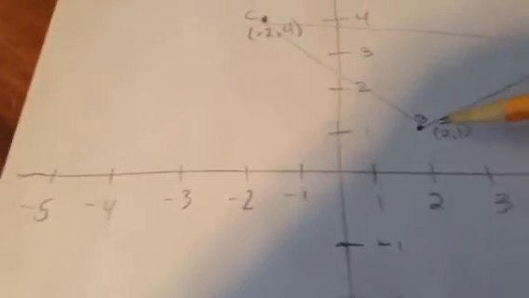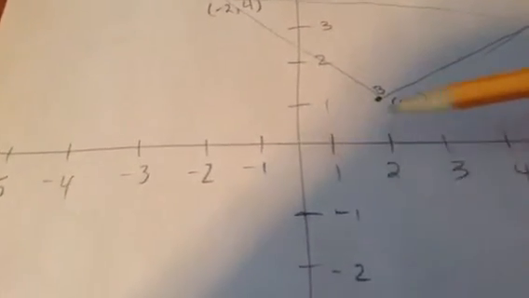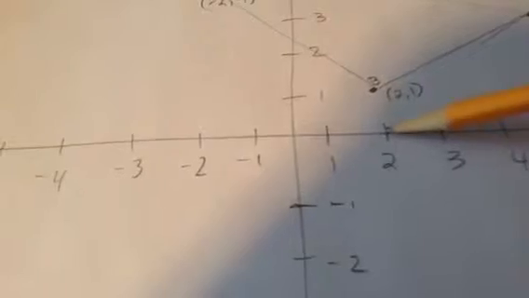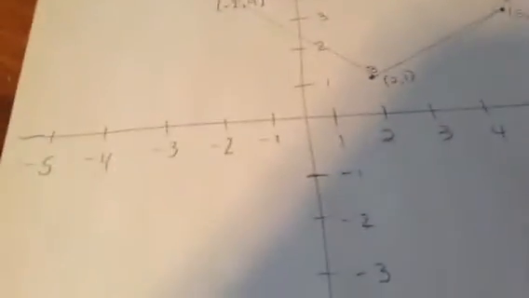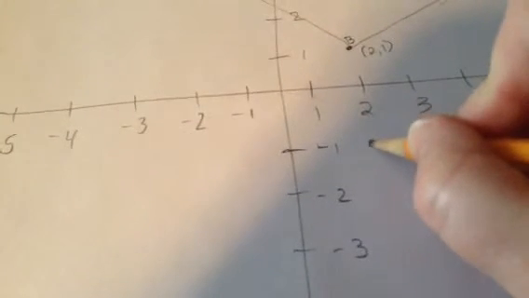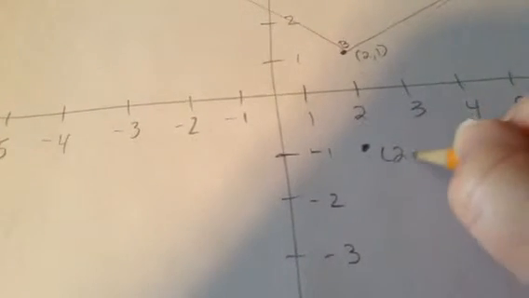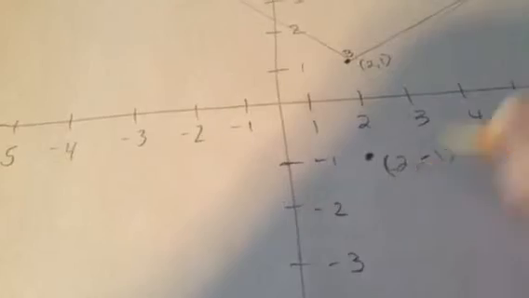And then this B here, I'll keep the 2. Instead of going positive 1, it's going to be negative 1. So now it's 2, negative 1. That's B. And lastly, C, I'll have negative 2, and then now negative 4.